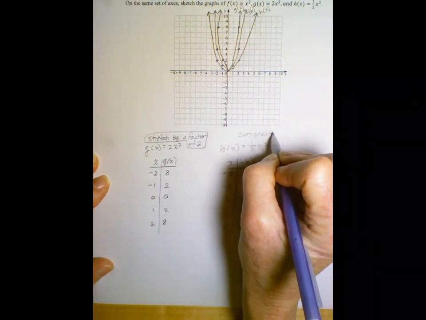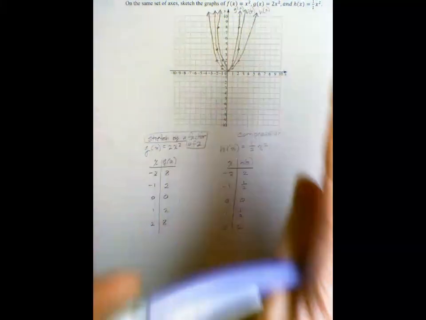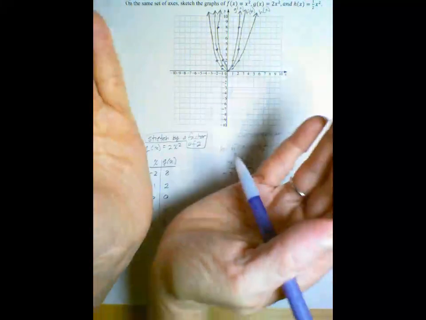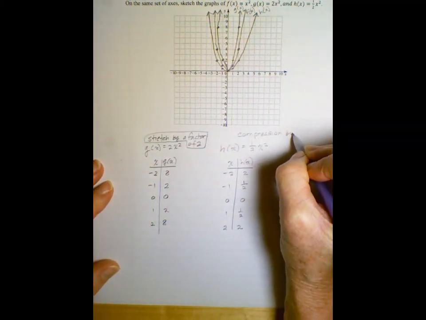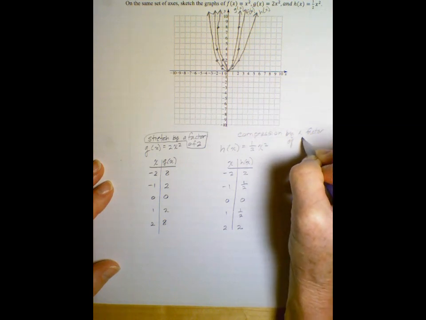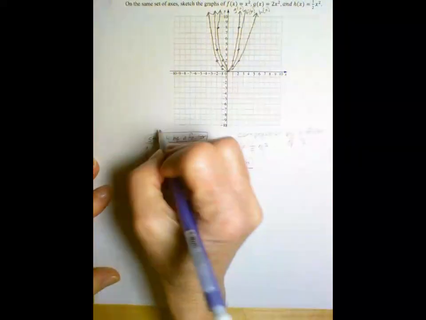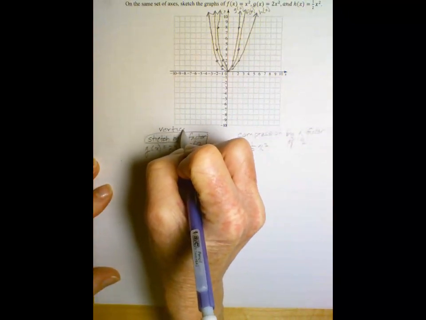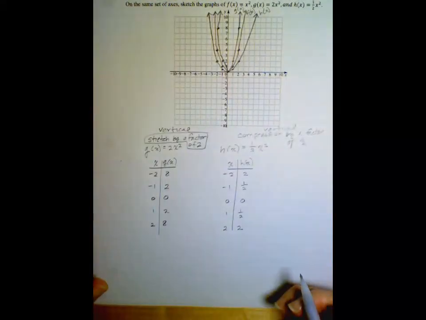If you can imagine that original square function being compressed, it would make those branches go out. Compression by a factor of 1/2. And which direction is this in? It's vertical. We're vertically stretching or vertically compressing. So let's put that. Vertical stretch by a factor of 2, vertical compression, vertically pushing down on it, making those branches go out.